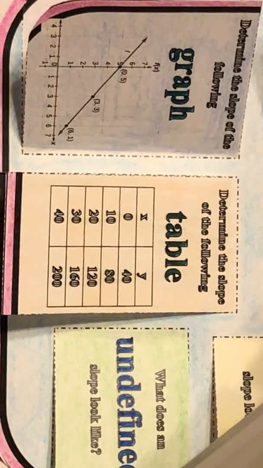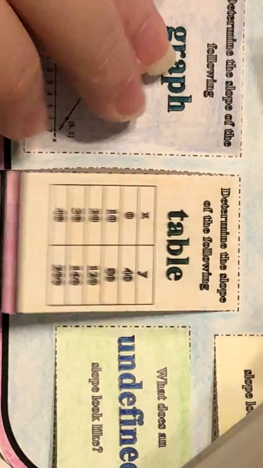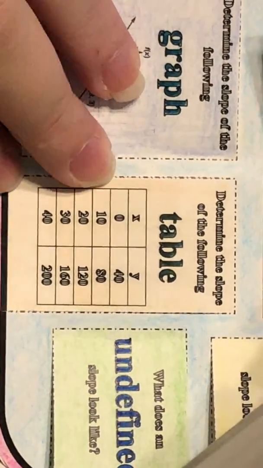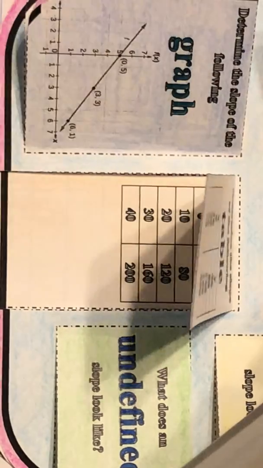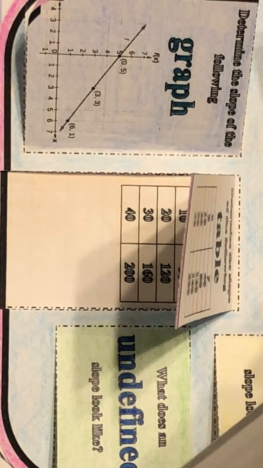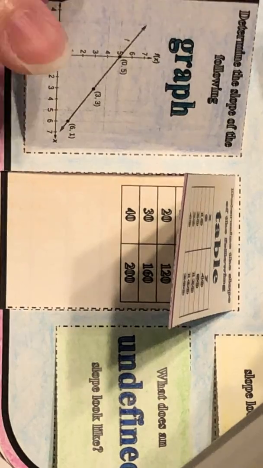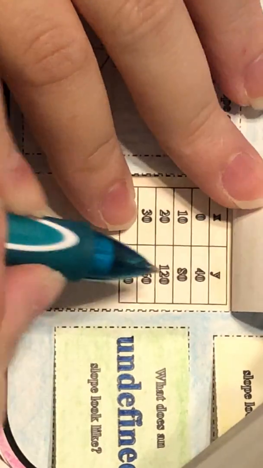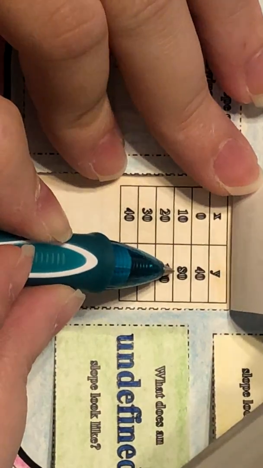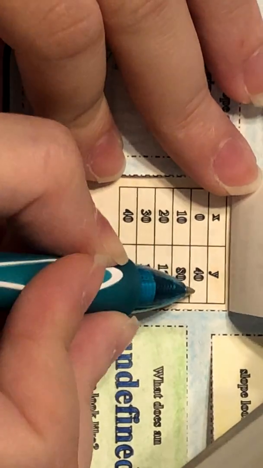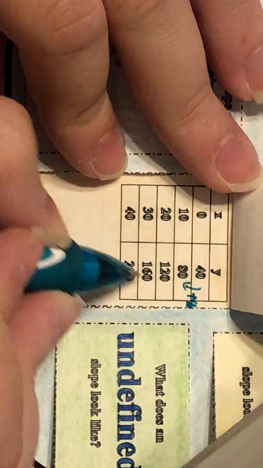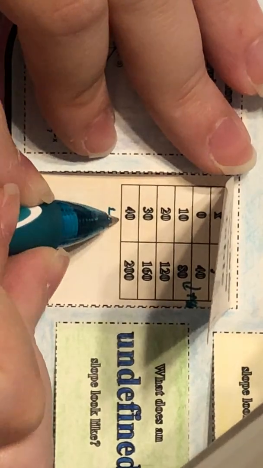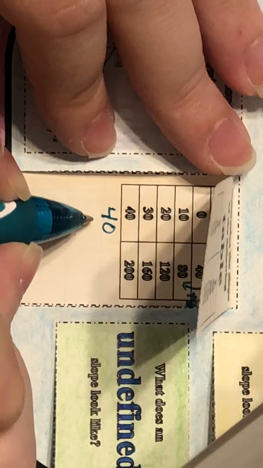All right, the other one I have is determine the slope of the following table. Again, I'm given a bunch of different points, so I can do the same type of thing. I can look at the change in y. If I go from 40 to 80, the change there was 40. 80 to 120 is 40. 120 to 160 is 40.